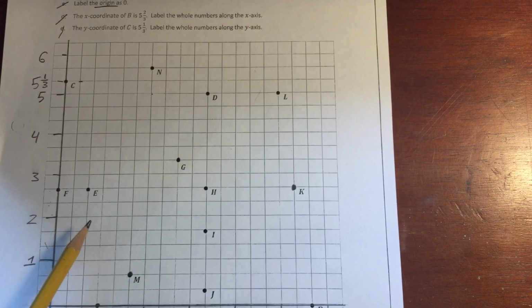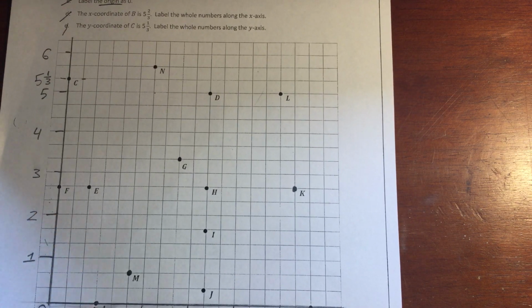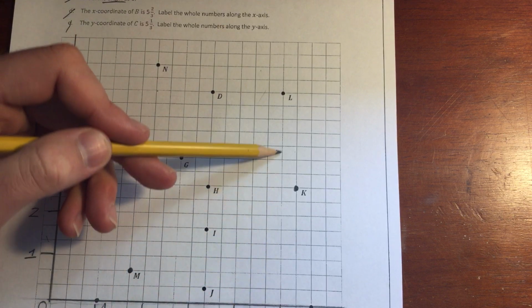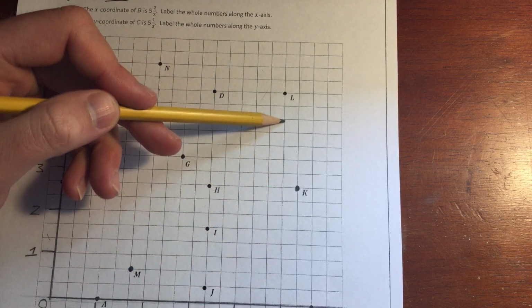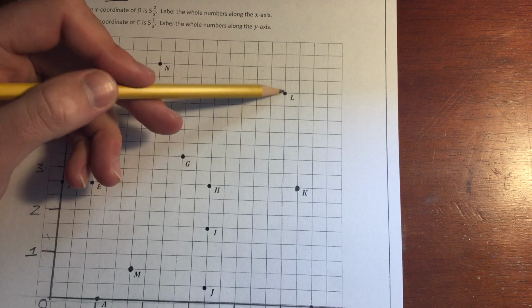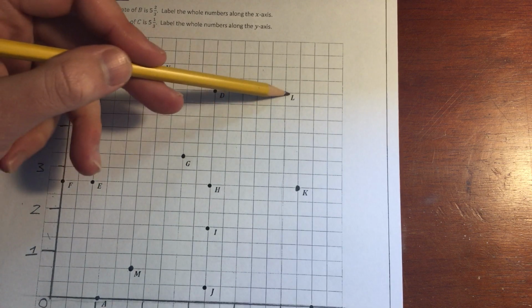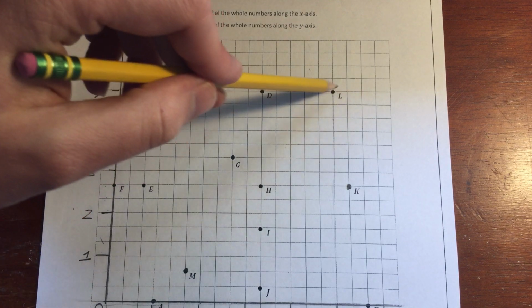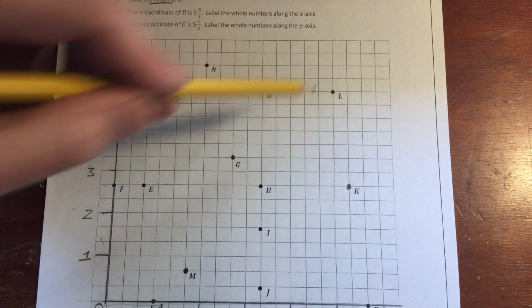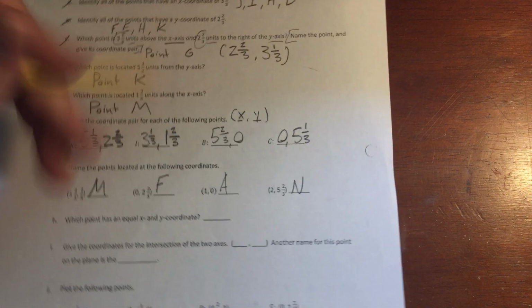I'm going to look first at point L, and we'll see what the coordinate points are for this. So point L is on the x-coordinate of 5. And then now I'm going to go over, and I see that it's also on the y point of 5. So point L is 5, 5.